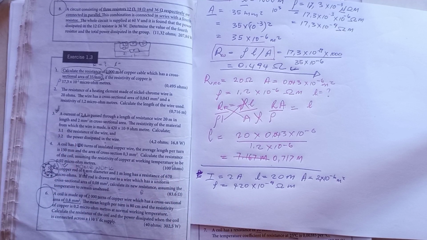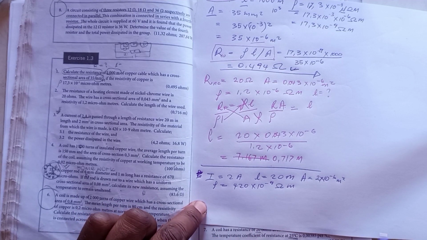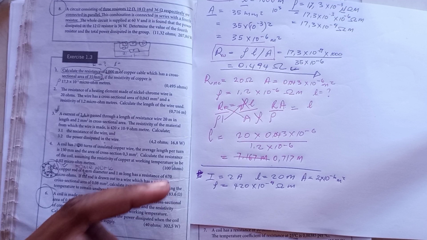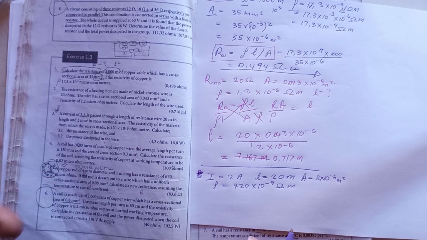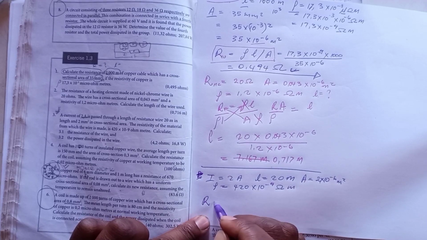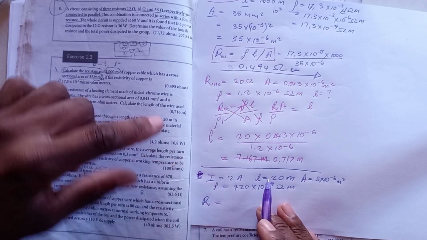So they say we must calculate R, and calculating R is easy. Then after that we calculate power, and we will need to use that formula we learned on Ohm's law.